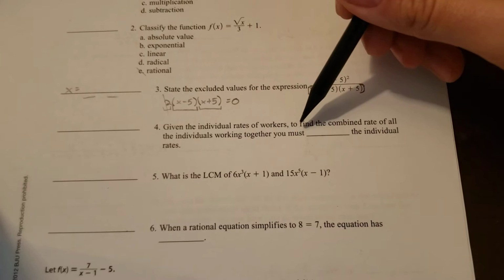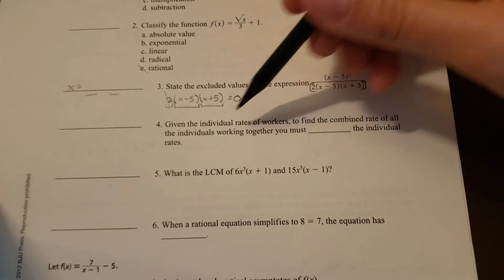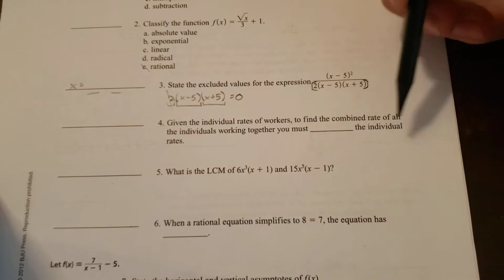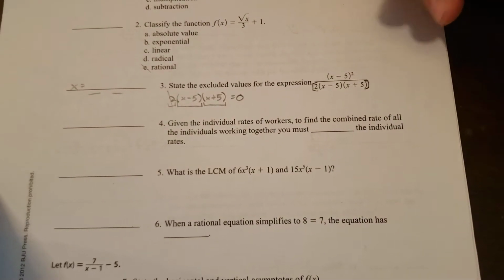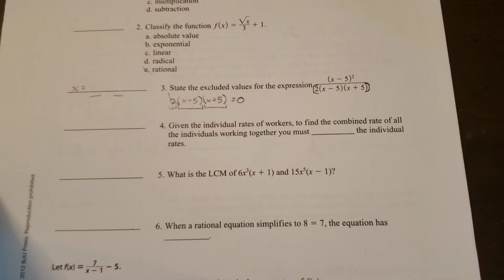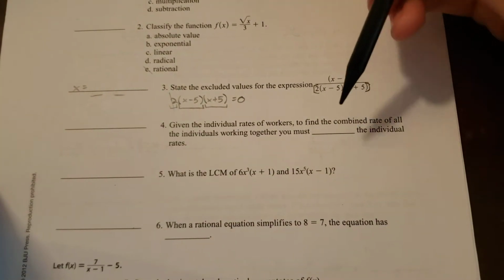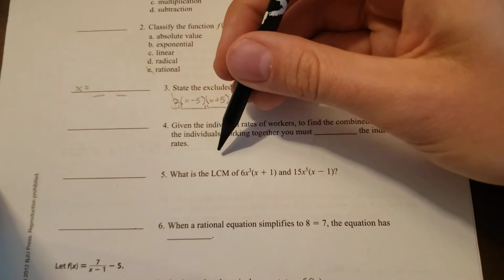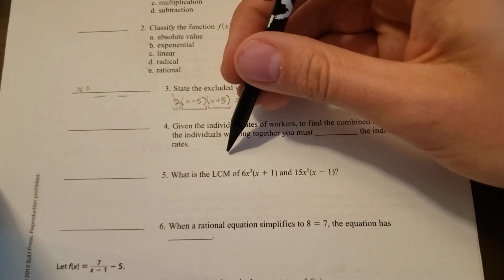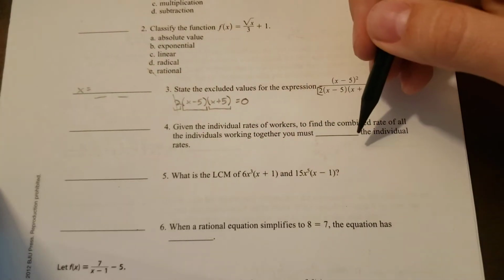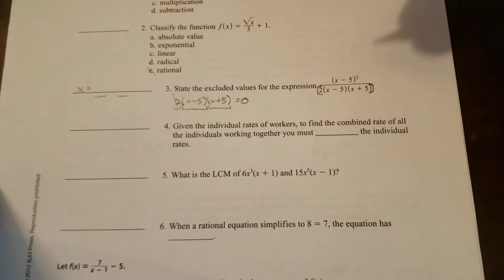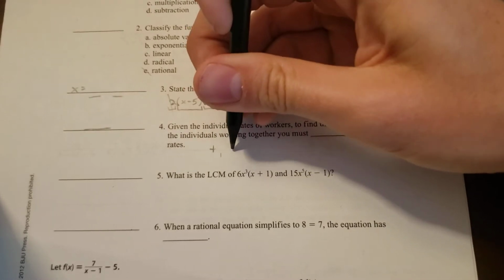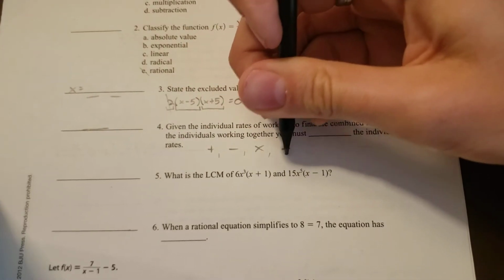Given the rate of workers, to find the combined rate of all individuals working together, you must blank the different rates. So think of it like this. If I am mowing my lawn, but I want you guys to come help me, and I mow at this rate, and the 4 of you mow at these rates, are we going to add the different rates, subtract the different rates, multiply the different rates, or divide the different rates? There's one answer. Just tell me an operation. Add, subtract, multiply, or divide. Which one is it?